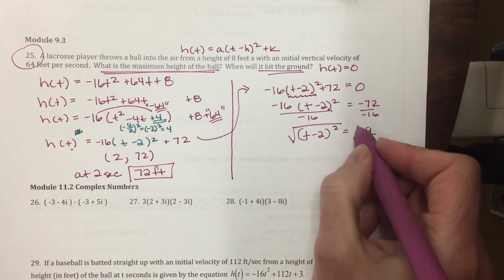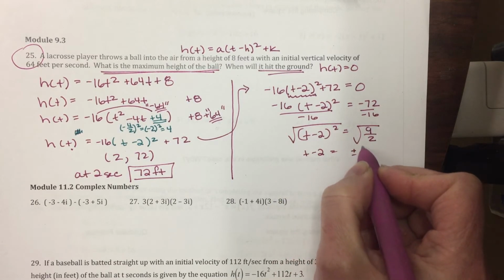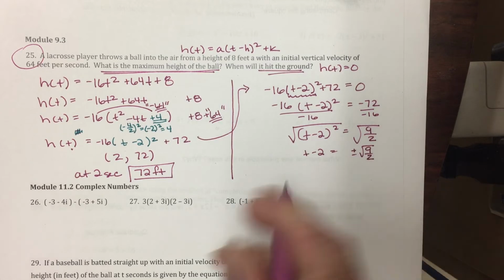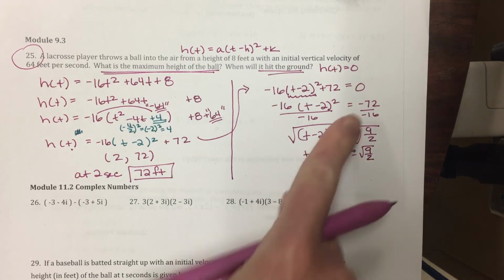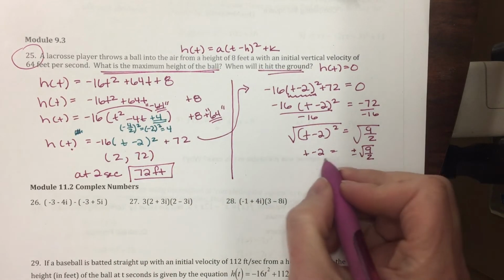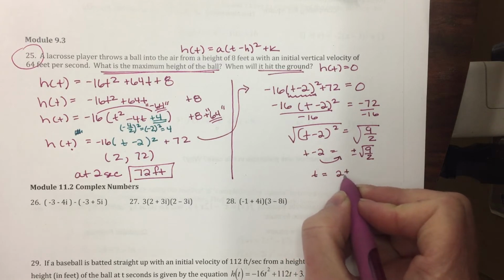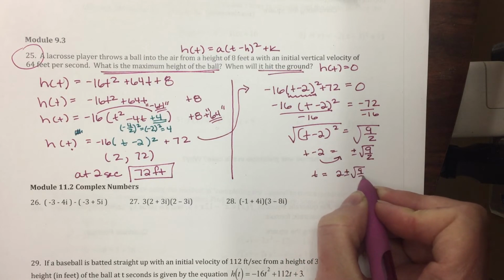So I'm going to take the square root of both sides, and I get t minus 2 equals plus or minus the square root of 9/2. Technically, I could play with that a little bit, or if I had left it up above, I could have a 4 on the bottom. Since it's time, I'm going to put it in my calculator. It doesn't really matter what stage my work is in right now. So I'm going to add 2 over and get t equals 2 plus or minus the square root of 9/2.